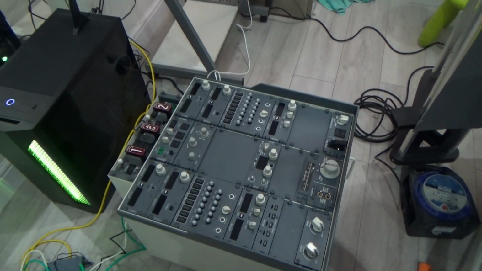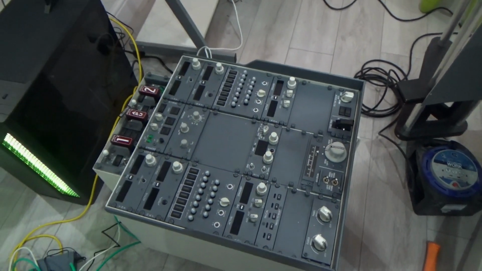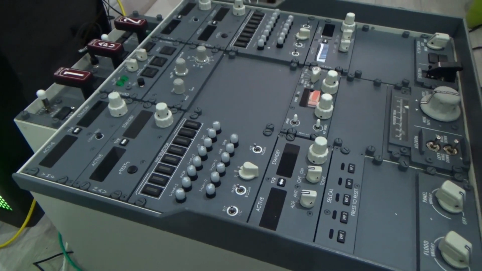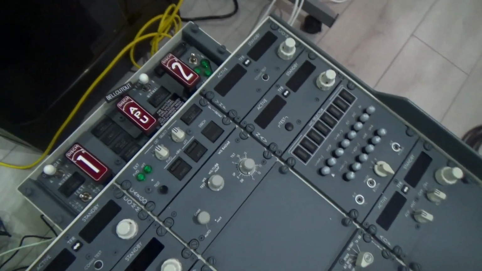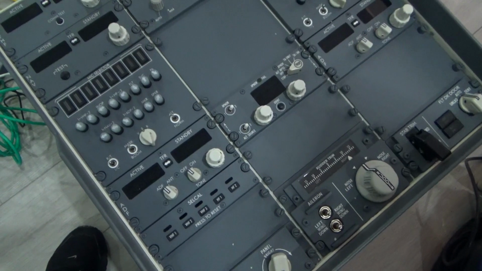Let's get into it. For those of you who don't remember what the Pedestal looked like, or didn't see my video, I strongly suggest you go on my YouTube channel and watch the video on the Pedestal. So this is the one that I'm going to test, configure, and try to test against ProSim.